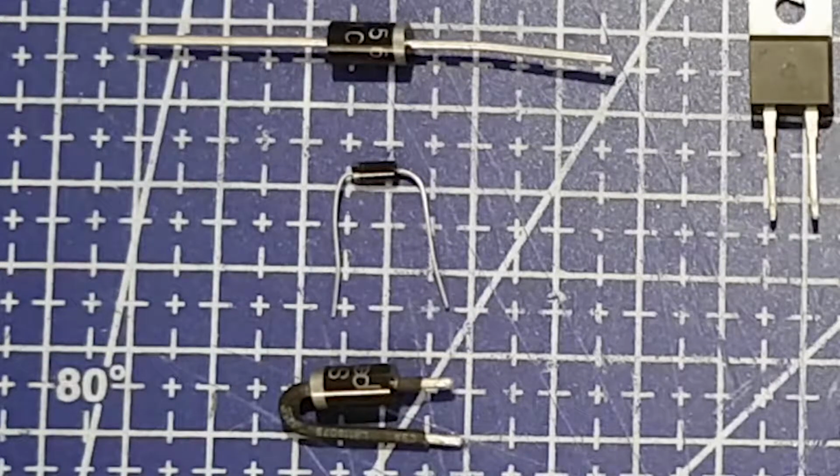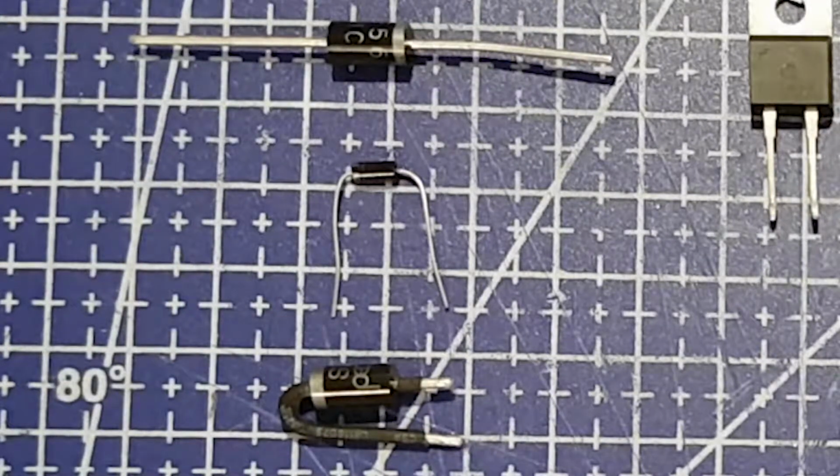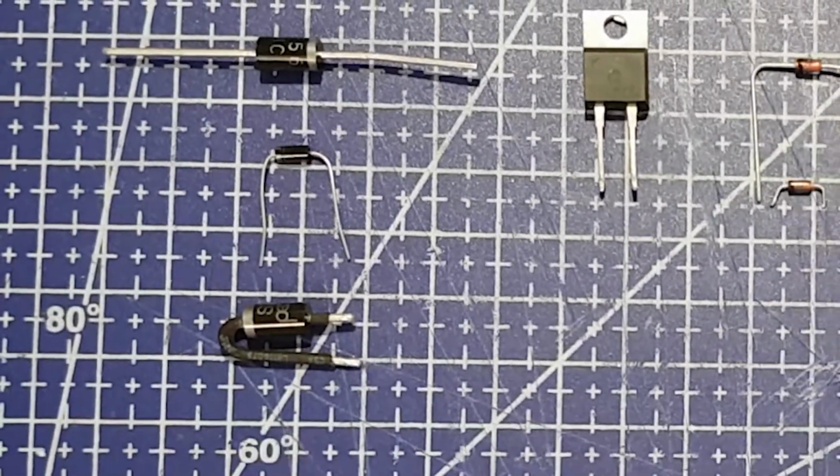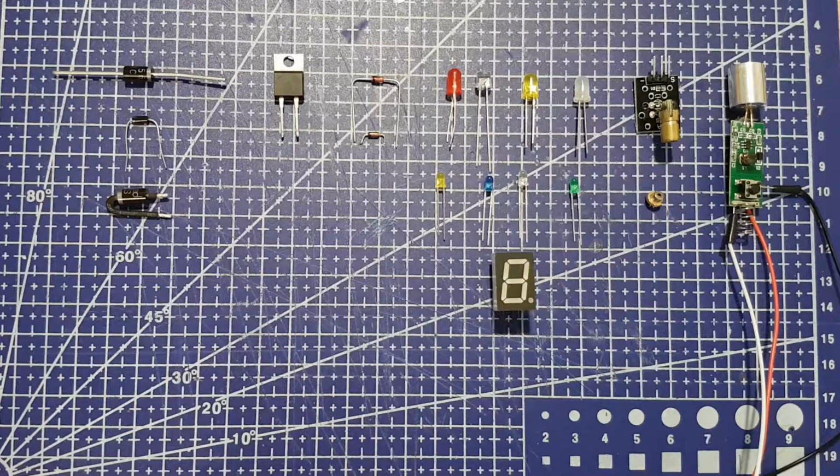On the silicon diodes, the stripe around the diode casing indicates the cathode, so the stripe is the vertical line in the symbol. All silicon diodes have a forward voltage of around 0.7 volts, meaning when used in your circuit you'll drop 0.7 volts across this component. So I'm going to show you 2 common uses for this type of diode.